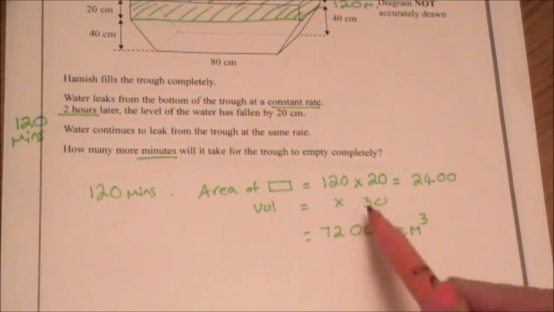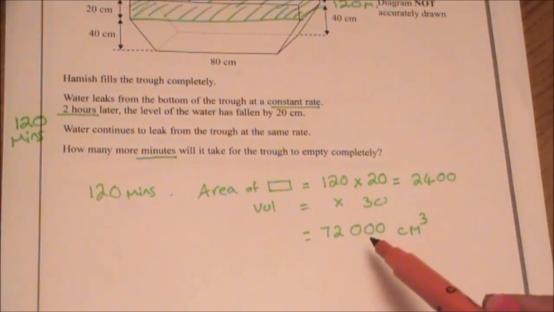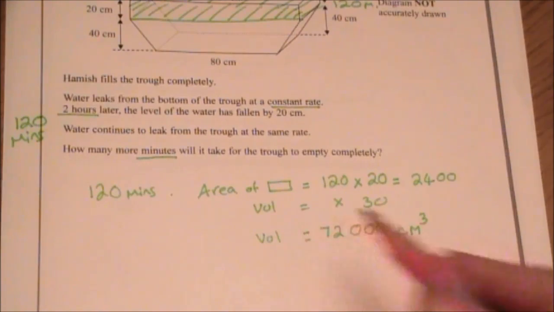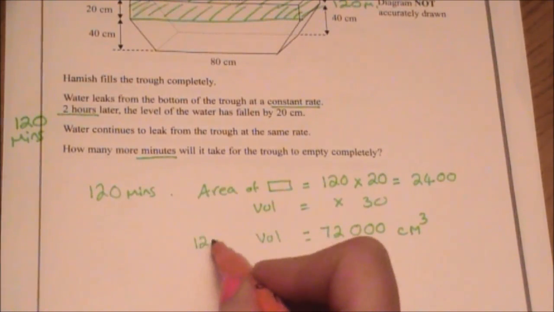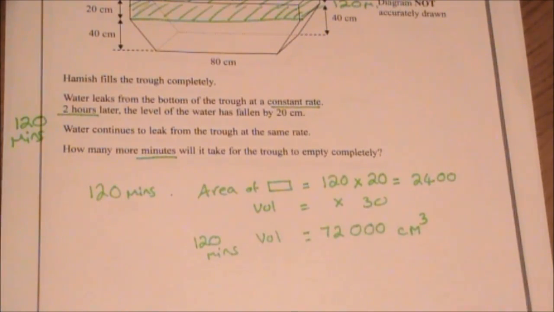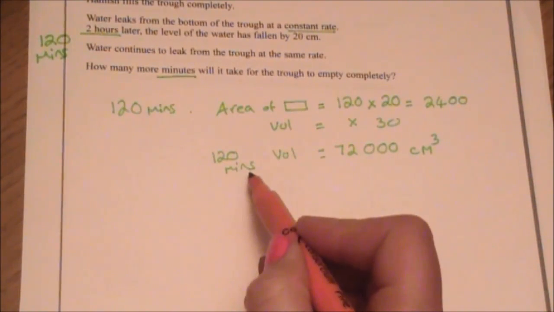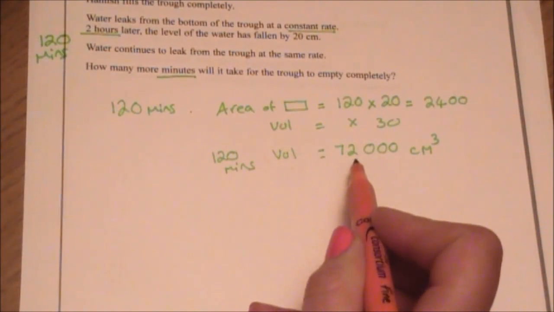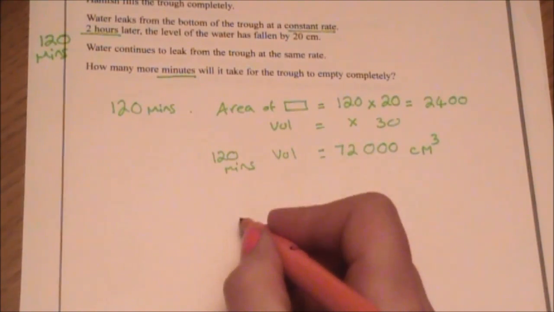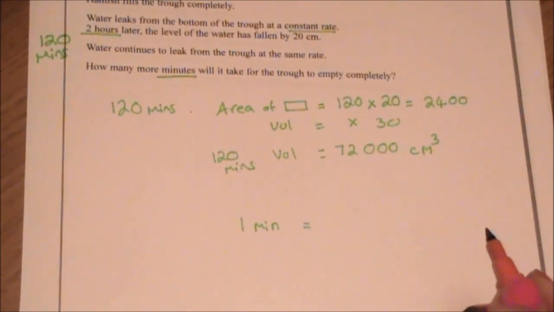So just in case you missed that there, what I did is I multiplied this by 30 because that's the area, the depth is 30, and that's given me my volume. Now, that's the volume that's lost after 120 minutes. What I need to do here is find out the rate it's being lost at. So in 120 minutes, it lost 72,000 centimetres cubed. I would like to know how much it's losing every minute.